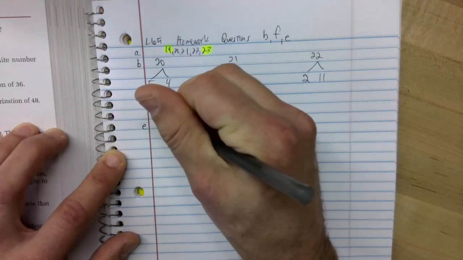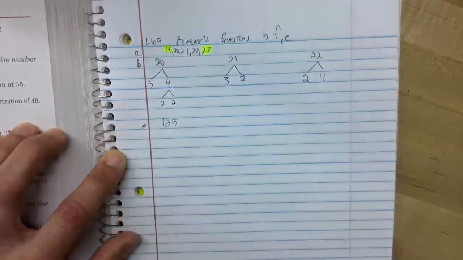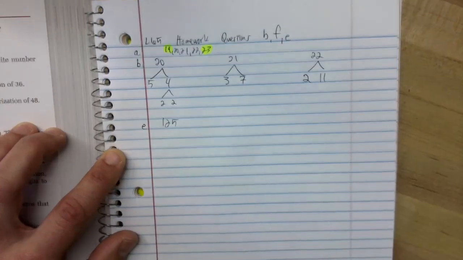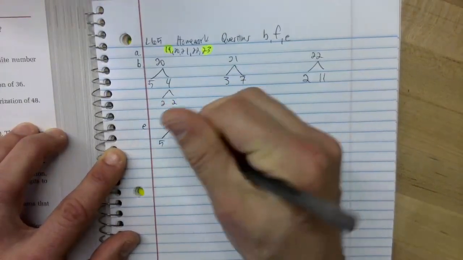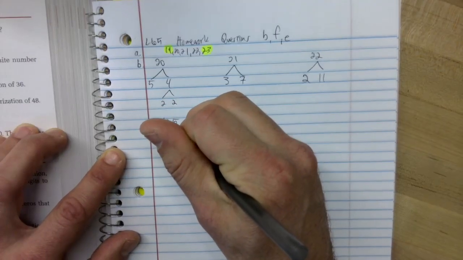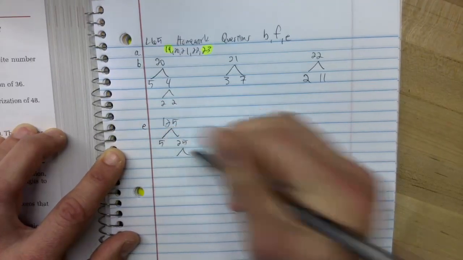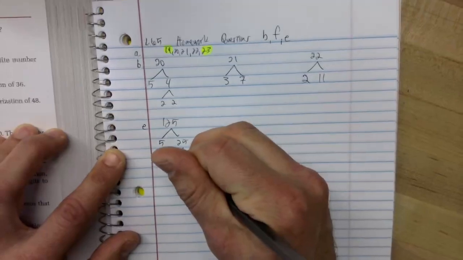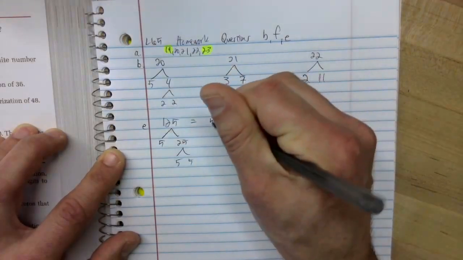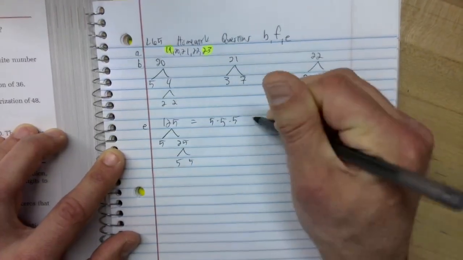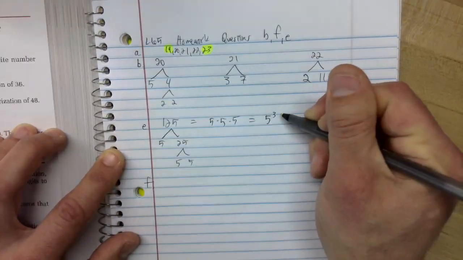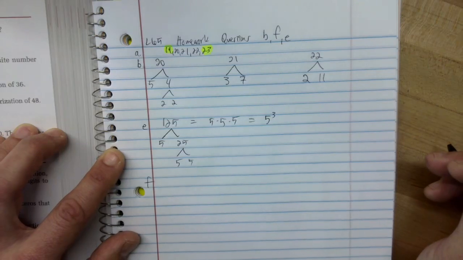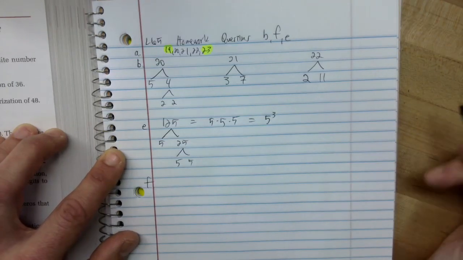E. 125 as a product of prime factors. We actually have already done that because we did 625, but we'll recap here. 125 ends in a 5, so you can divide by 5. 25 breaks down further into 5 and 5. So we got 5, 5, and 5. What's the little number up here called? Oh, third power. Exponents. All right.